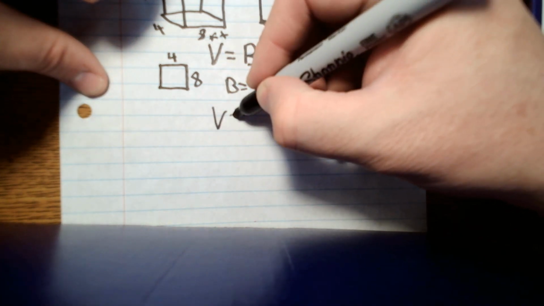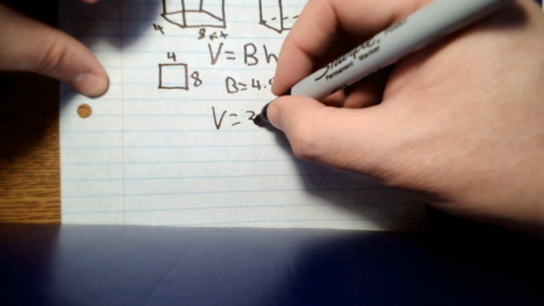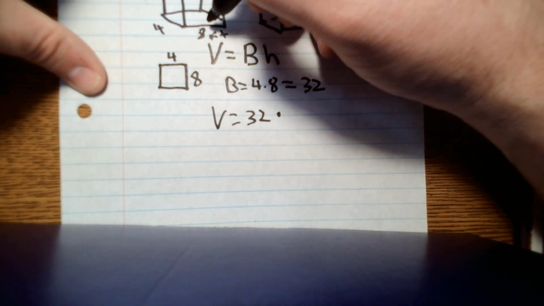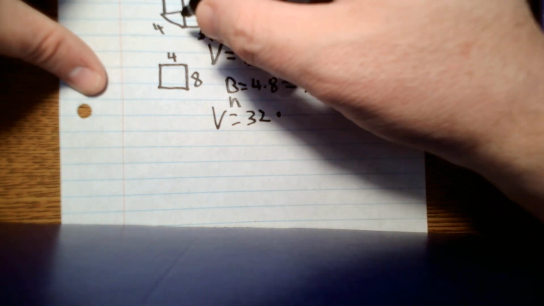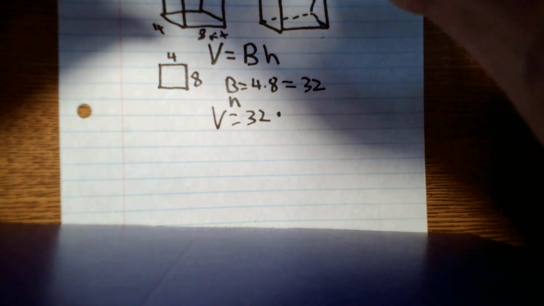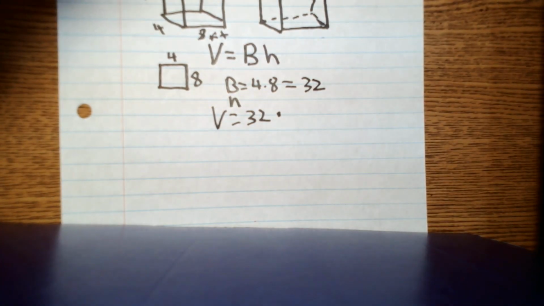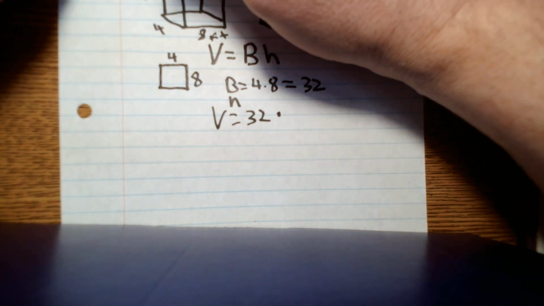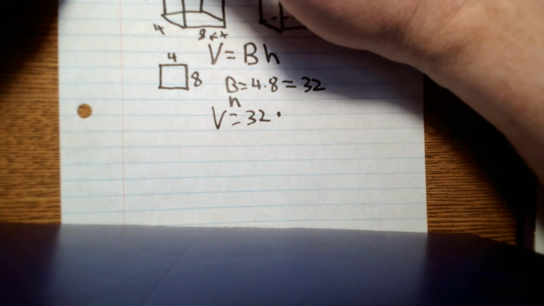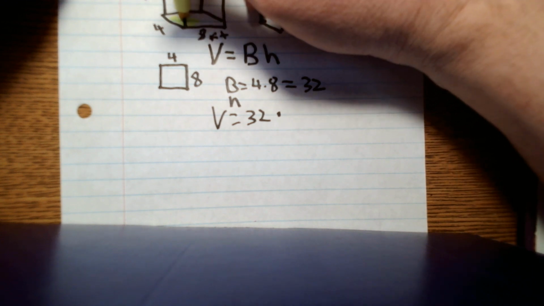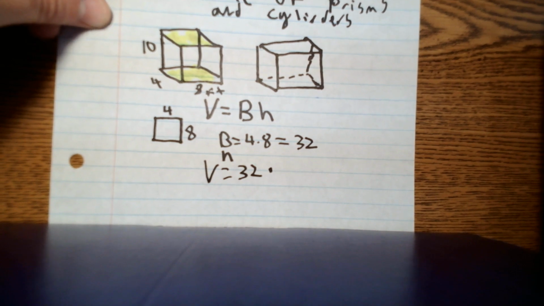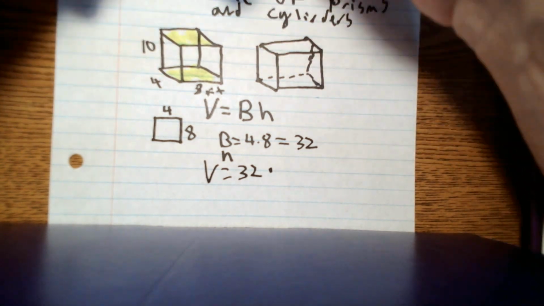So volume is going to equal 32 times the height, which in this case is the distance between the two bases. I call this a base and this a base, so the distance between the two bases is 10.